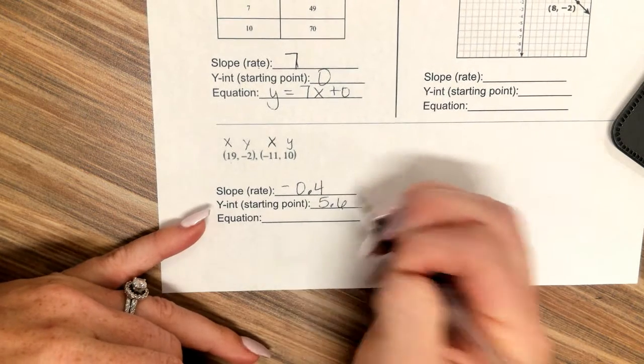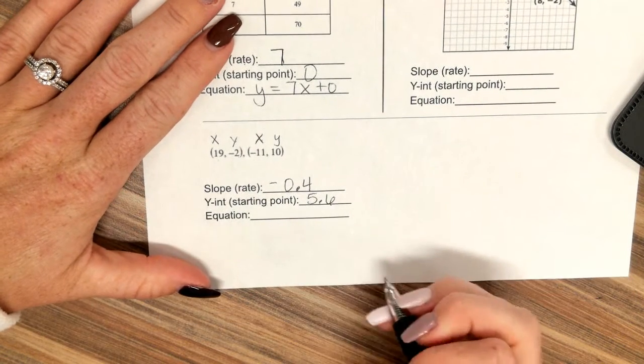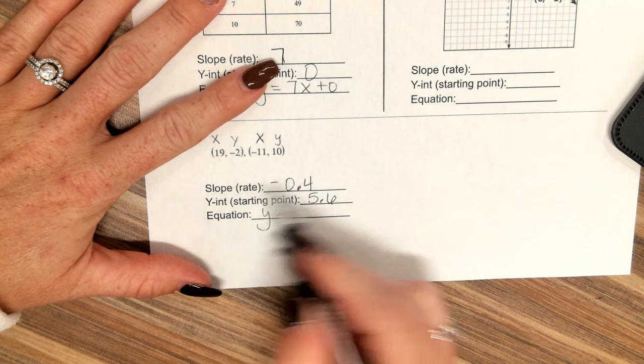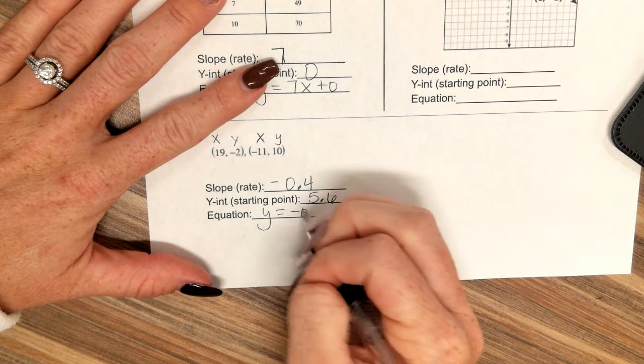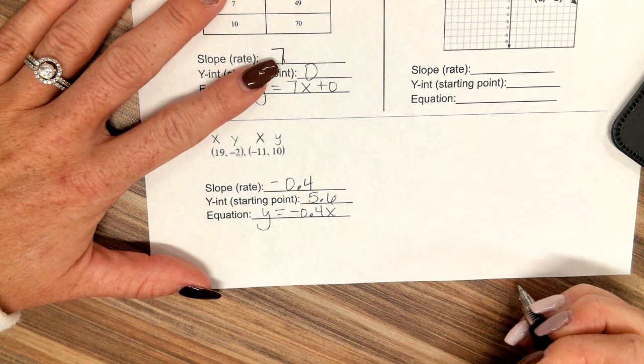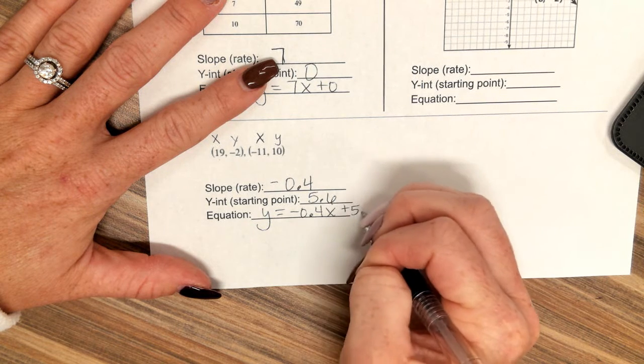What is my y-intercept? 5.6. Can I now write an equation out of this? Okay, y equals, which one of these is going to get the x? The slope. So negative 0.4x. Now what? That's 5.6. Is 5.6 a positive or a negative? So plus 5.6.